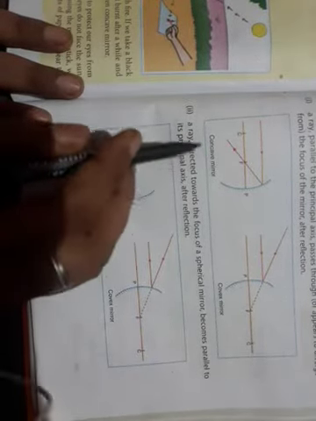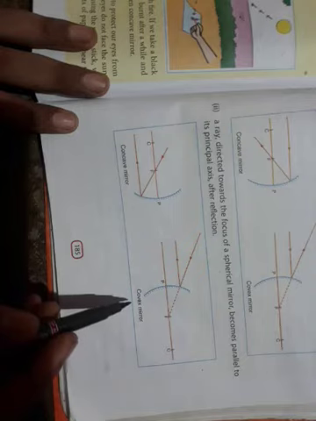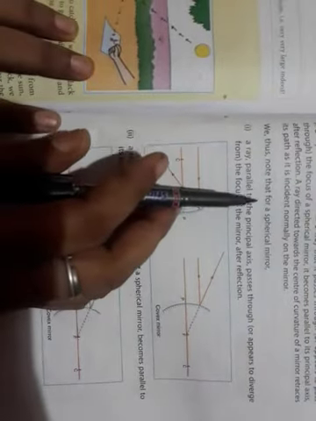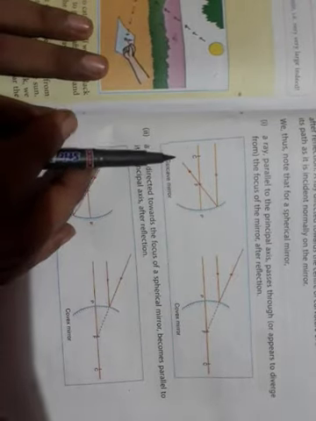As you are seeing, this is a concave mirror, this is a convex mirror, this is a concave mirror, this is a convex mirror. A ray here: we note that for a spherical mirror, a ray parallel to the principal axis passes through the focus of the mirror after reflection. Here it will pass through the focus.